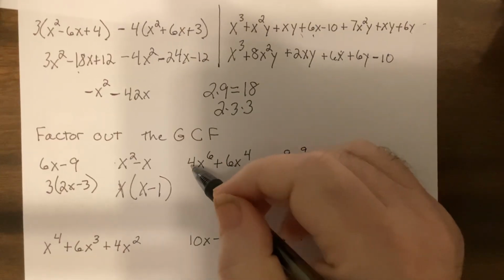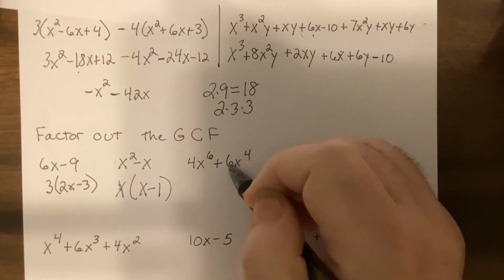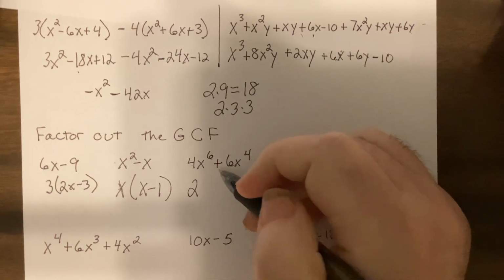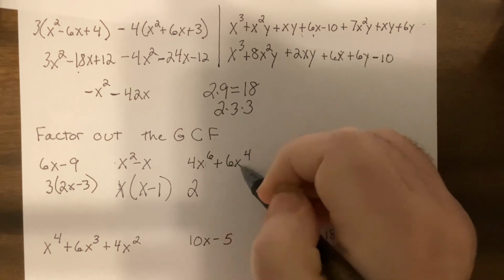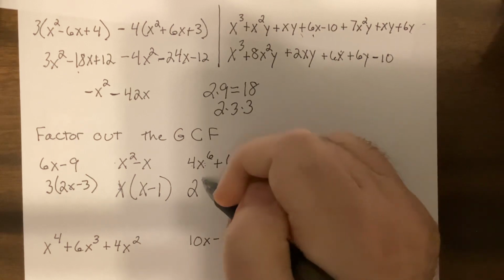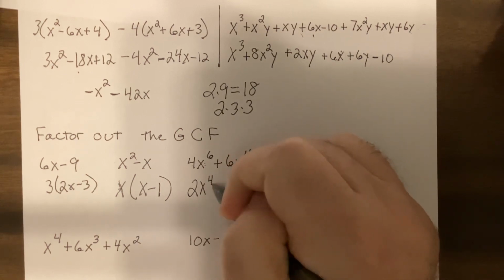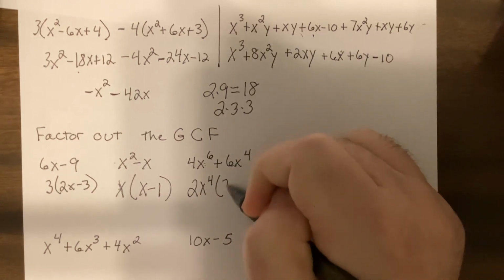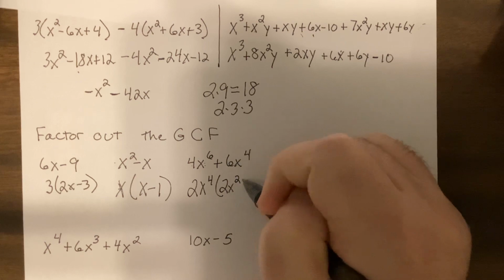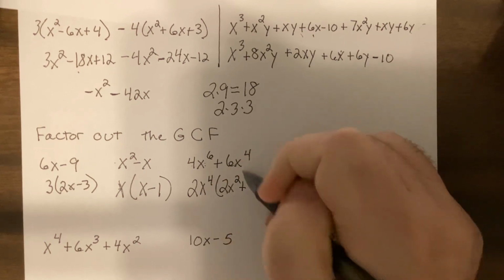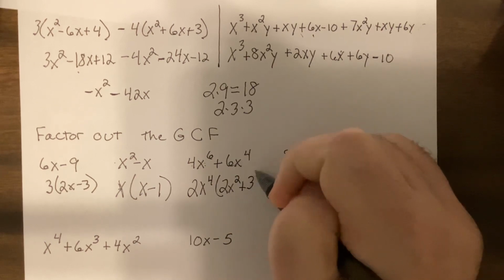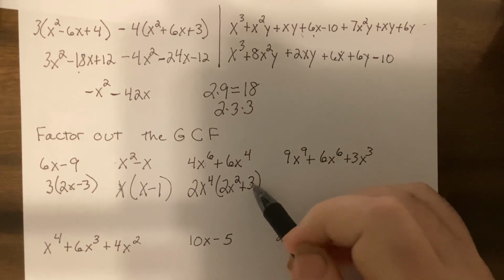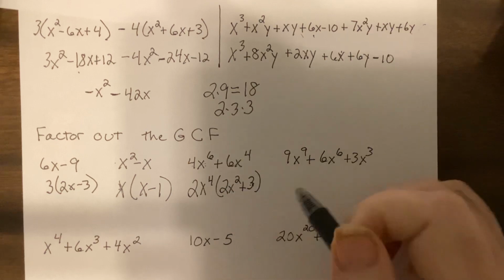So what number goes into 4 and 6? And that would be 2. Now the x should be the easiest thing. Is x in both terms? Yes. What's the smallest power? 4. So the x should be the easiest part of the GCF. So once you get the hang of this, 2 times what is 6? That's 3. Now you should never, ever, ever have an x in your last term of the GCF.